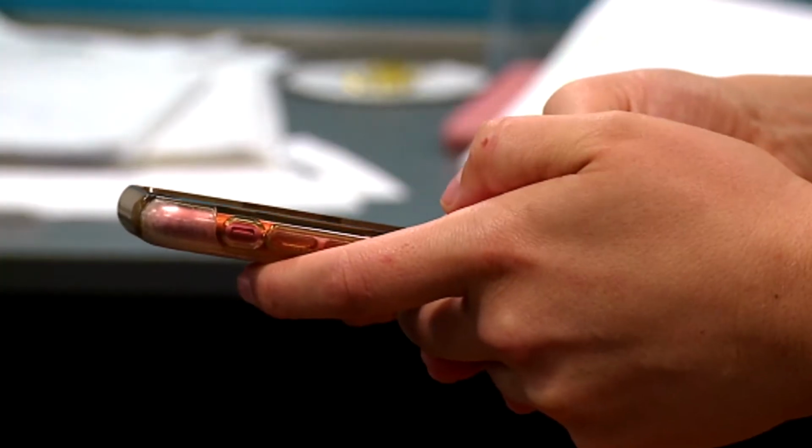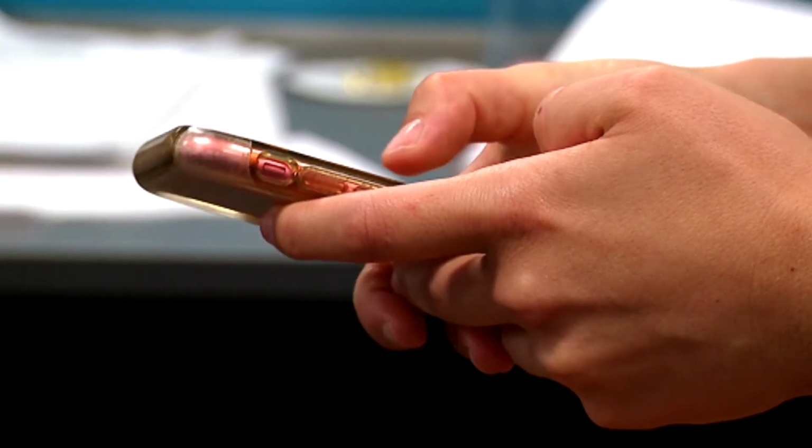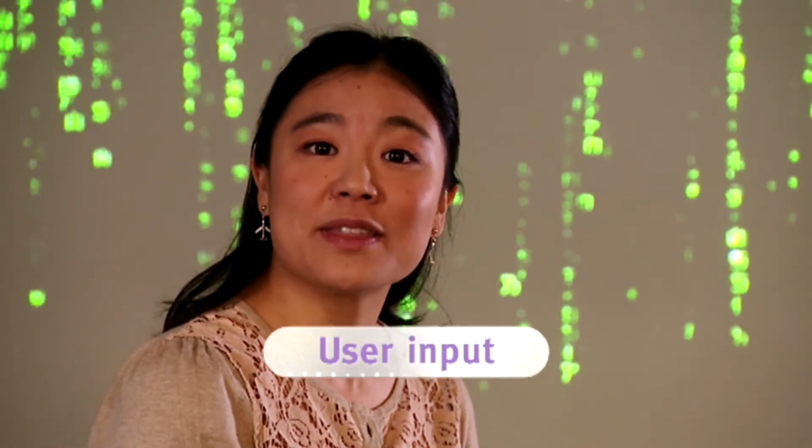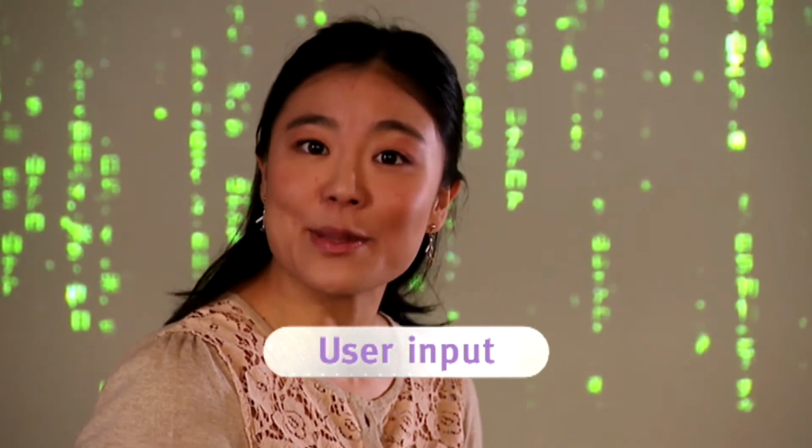If we want the program to be interactive, it should ask the user to make a decision or to supply some information. And in turn, the program should provide feedback to the user. Whenever you interact with an app, you are making decisions and supplying information to the app. In turn, the app gives you feedback in the form of new information, sound, or vibrations. The data that the program reads from the user is called the user input, and this needs to be stored in the computer's memory so that it can be used in the program.